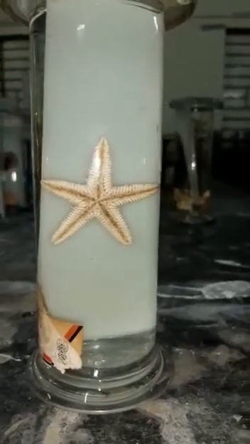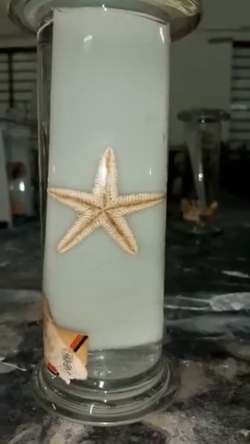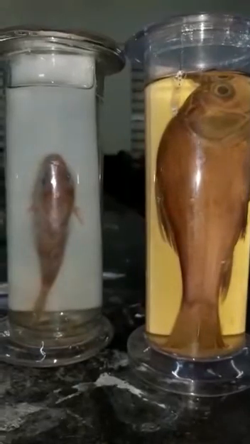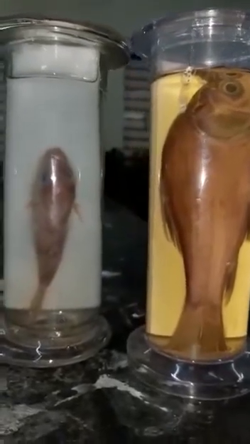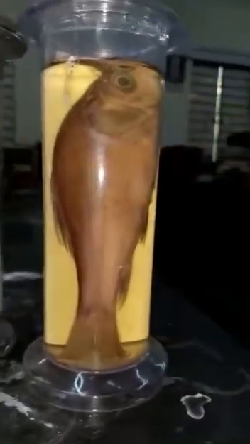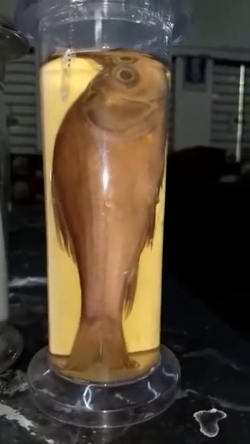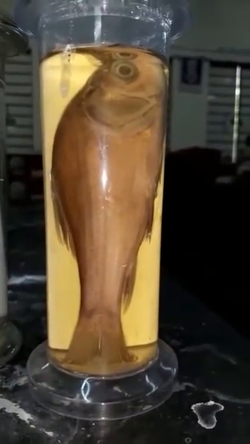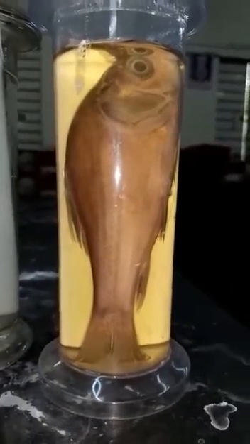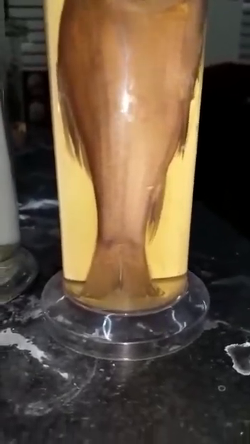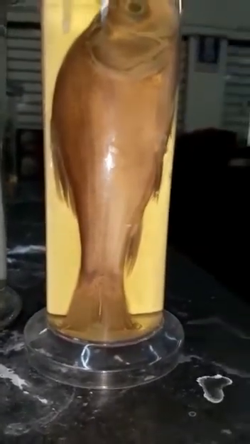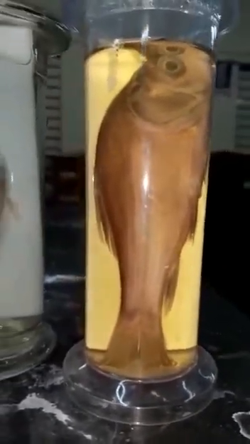So these are the characteristics of echinoderms. The last 2 are of class Pisces, that is fish. This is rohu, a bony fish. You can see eyes, gills, fins, scales, and the caudal fin, that is the tail fin, is very clearly visible. You can see paired and unpaired fins.